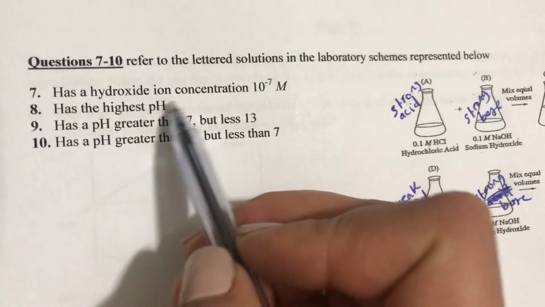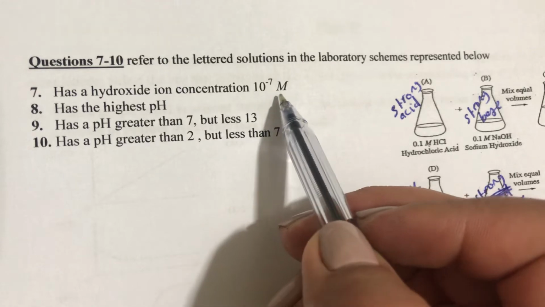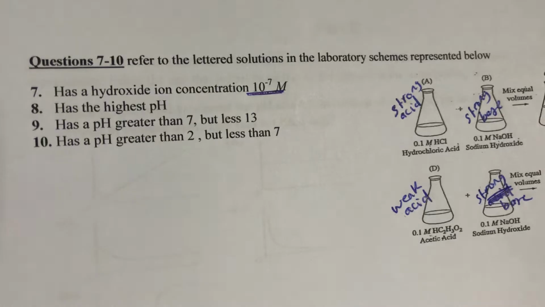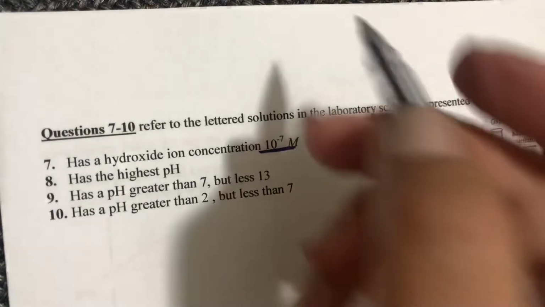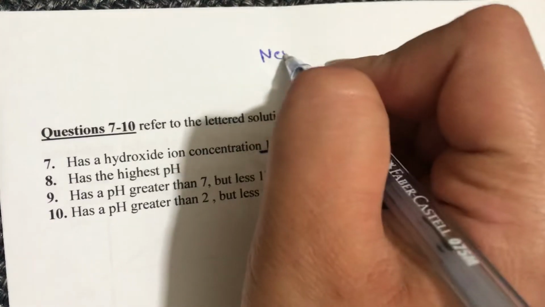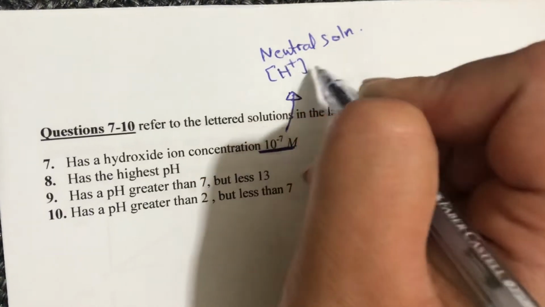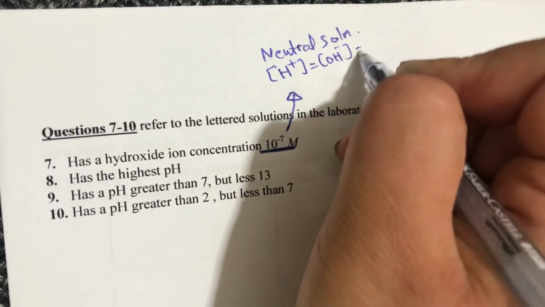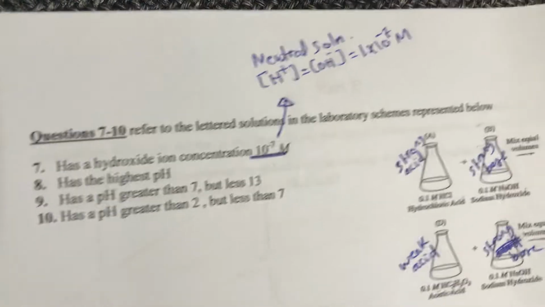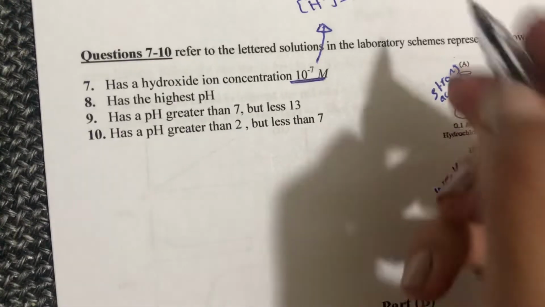Now question 7 has a hydroxide ion concentration of 10 to the power negative 7 molar. If you remember, for a neutral solution, concentration of hydrogen equals concentration of hydroxide, which equals 1 times 10 to the power negative 7 molar. So which of these is a neutral solution? C. So the answer is C.